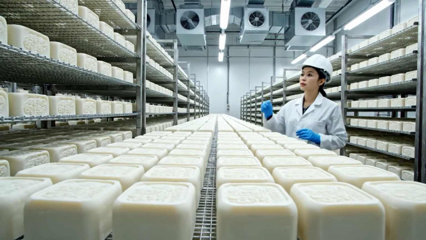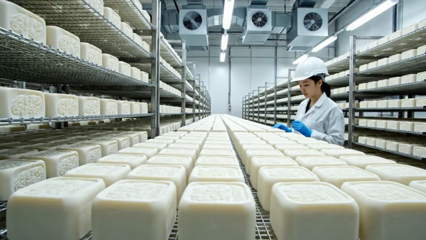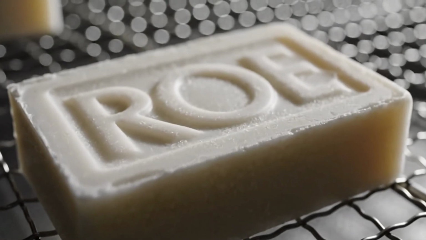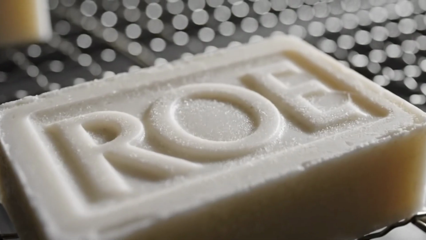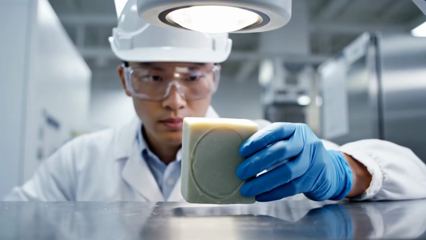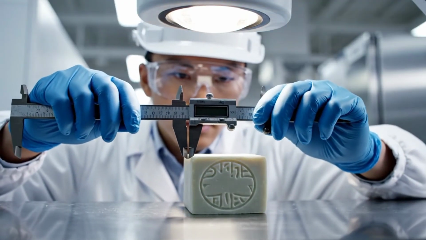Even after stamping, the bars are not finished. They cure in this controlled environment, the final chemical stage. At this stage, the bar is chemically active, still completing its transformation at a molecular level. After curing, every bar is measured and examined a final time.